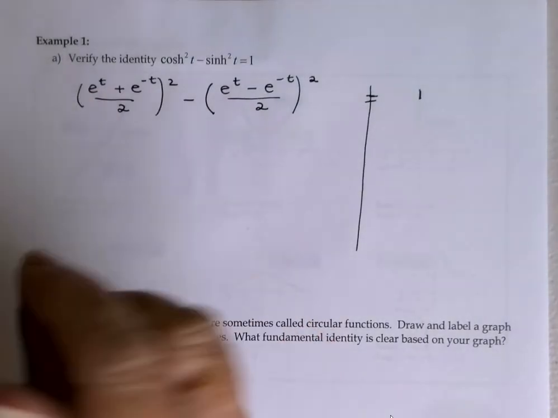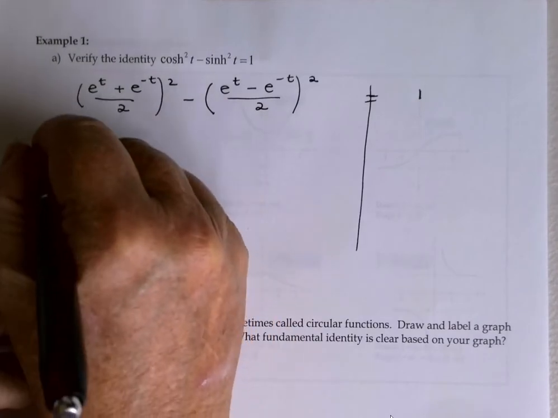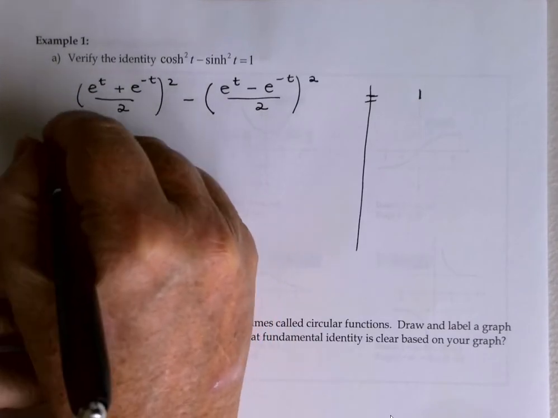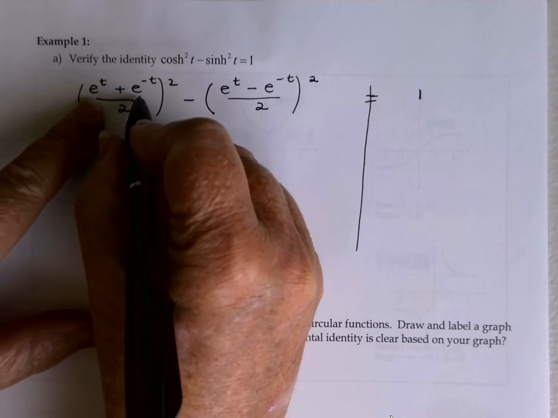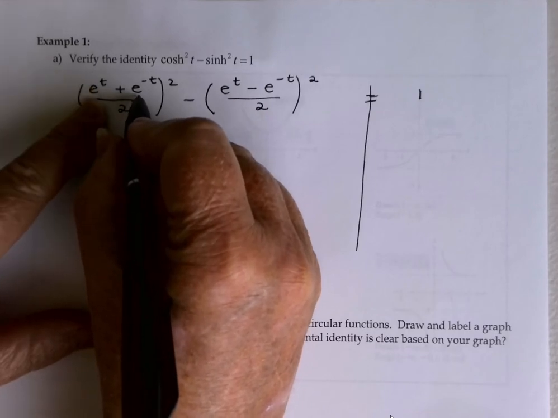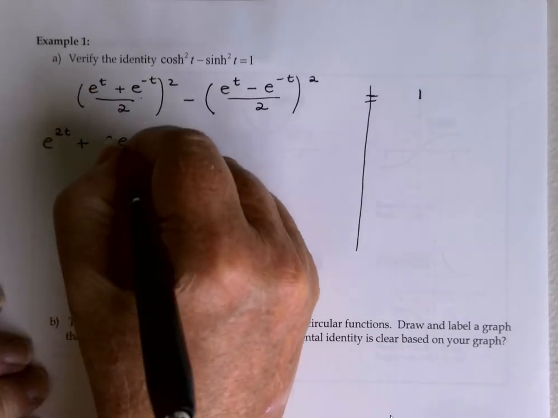Let's square this out. We'd have e to the t times e to the t would be e to the 2t. Plus, when you multiply the inners and the outers, you're going to get e to the 0, and you'll get that twice, once for the inners and once for the outers.